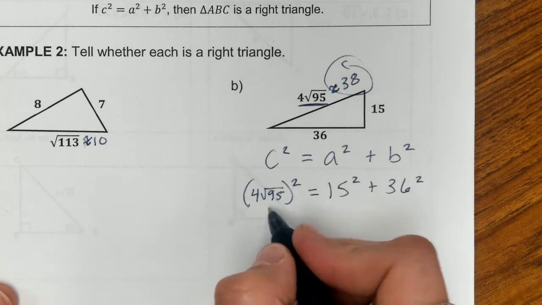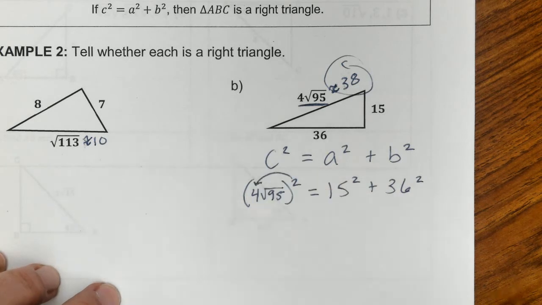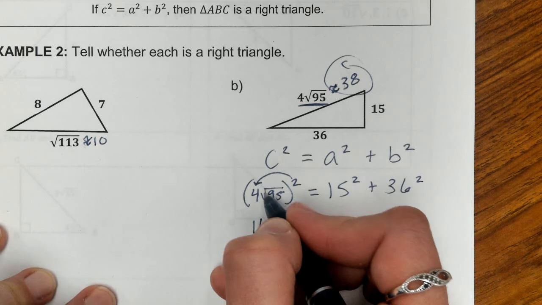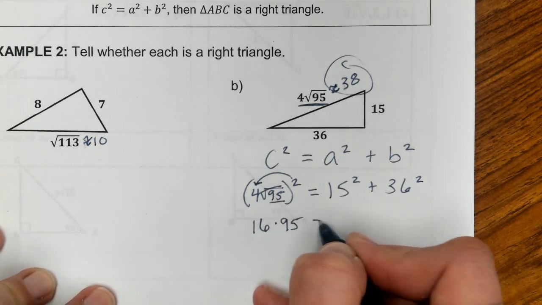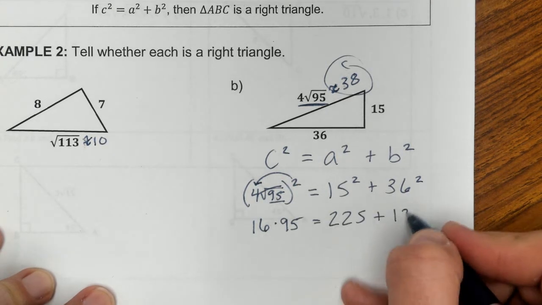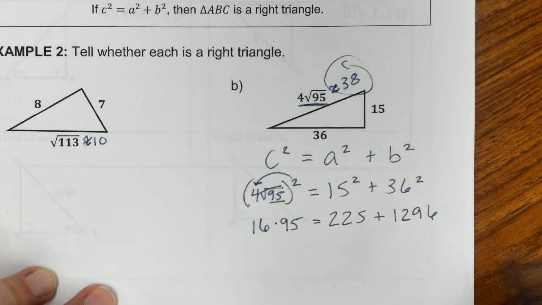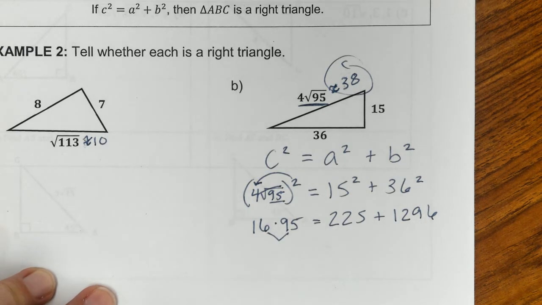There we go. Remember here, all we need to do is two steps. When you're squaring a radical with a whole number, square the whole number, you get 16. Then multiply it by that radicand on the inside. 15 squared is going to be 225. 36 squared, large number, 1,296.